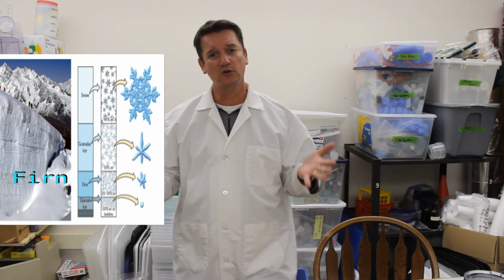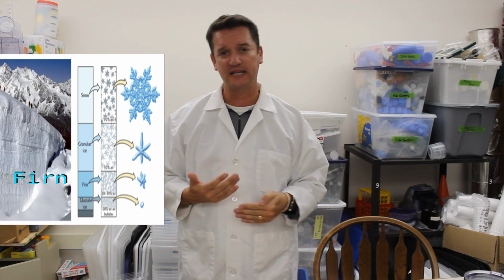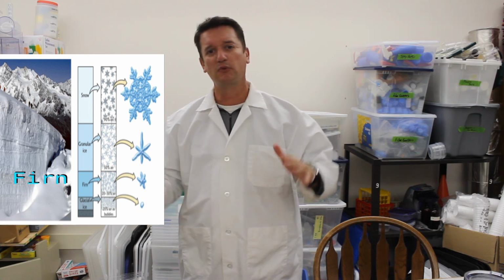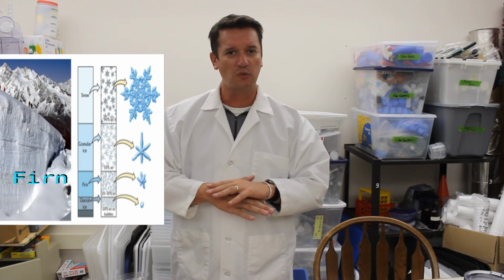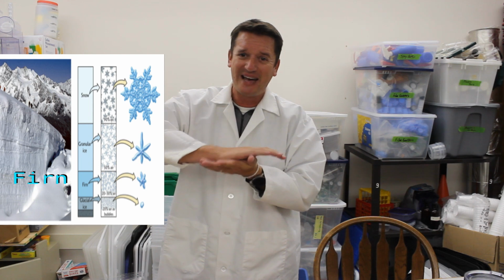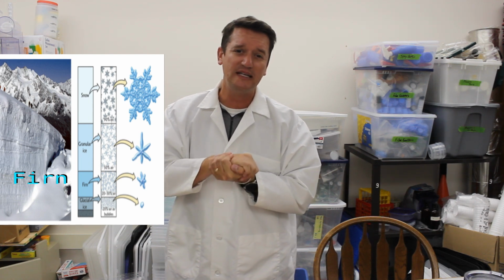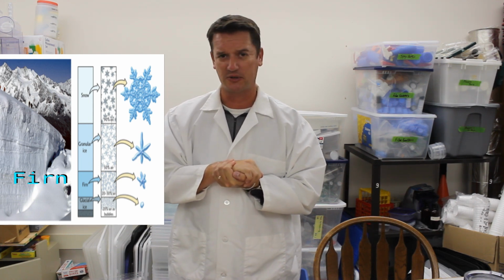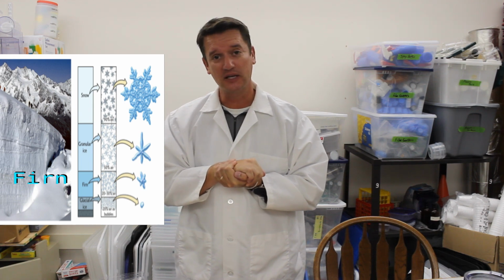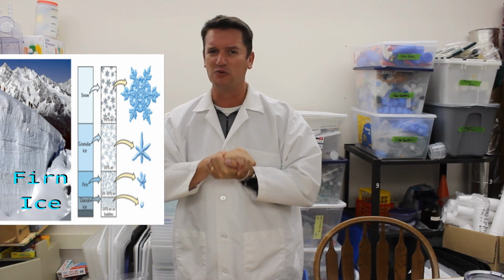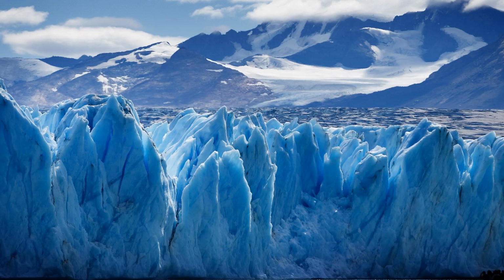Then what happens is over time, over years and years of this happening, more dust and more snow and other things, water, falls on top of these and compacts it down even more to become really dense. So it's only about 20% air. It's about 80% ice at that point. It becomes really hard ice.